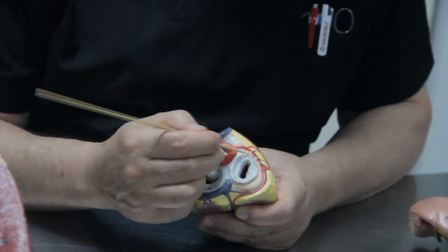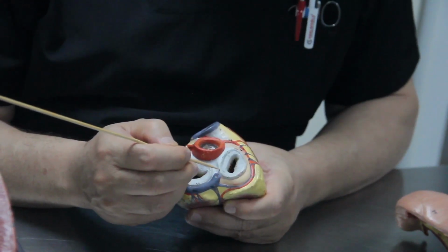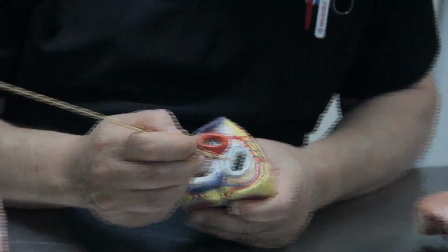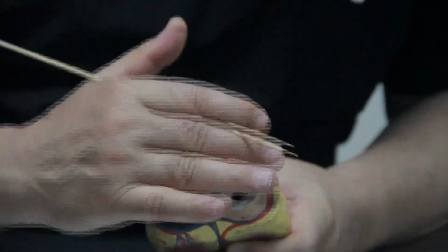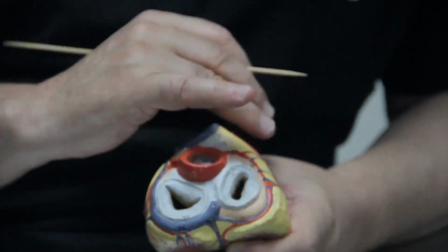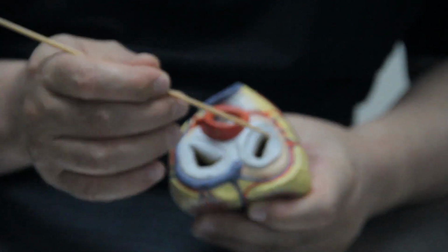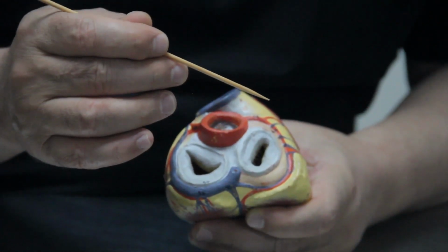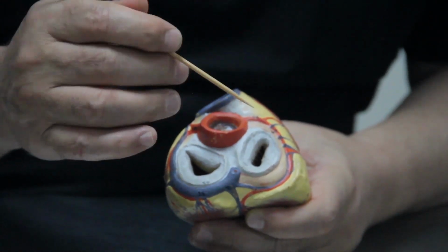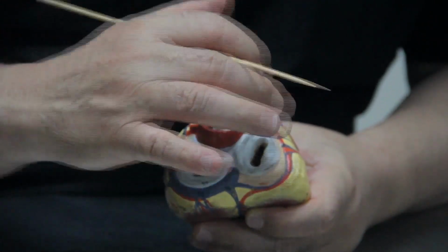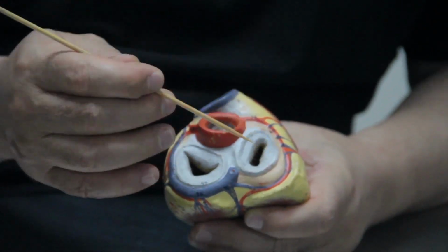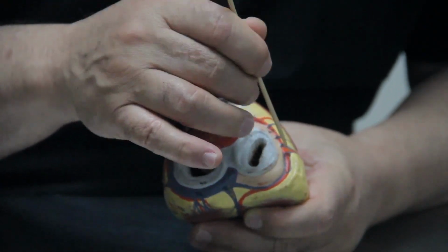Another important thing is that these fibrous rings separate the atrium from the ventricles. So the action potentials produced in the atrium, at the SA node and AV node, and distributed throughout the atrium, cannot enter the ventricles.